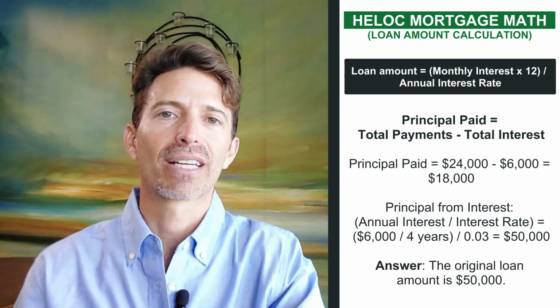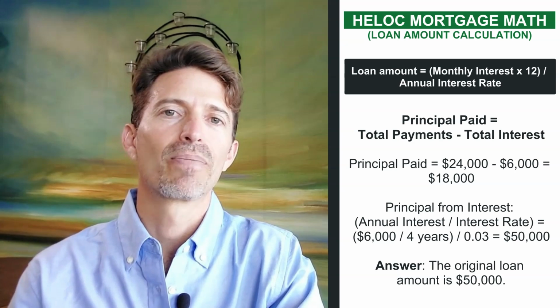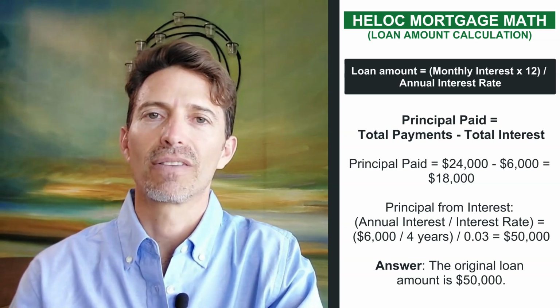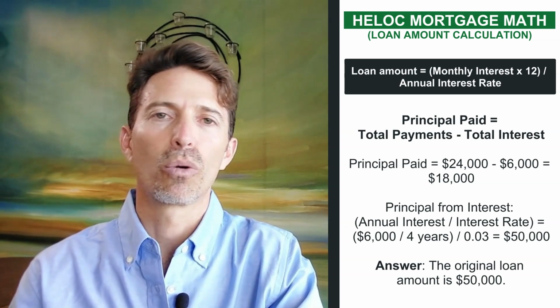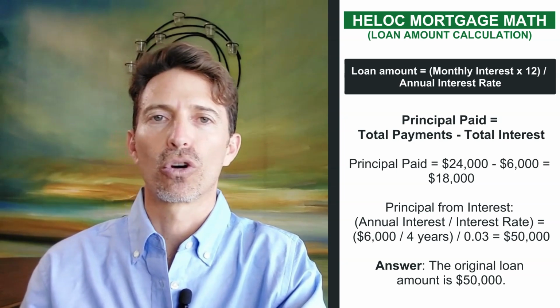Now we have to calculate the principal from that interest. So we're going to use the equation annual interest divided by interest rate, which is going to be 6,000 divided by 4, which will equal 1,500 a year, divided by 0.03, and then that's going to equal $50,000. So the original loan amount is $50,000.